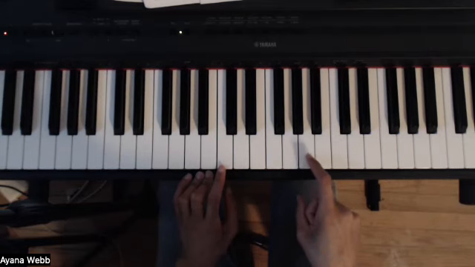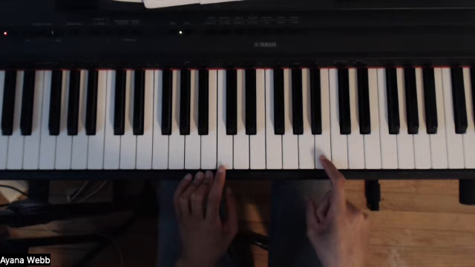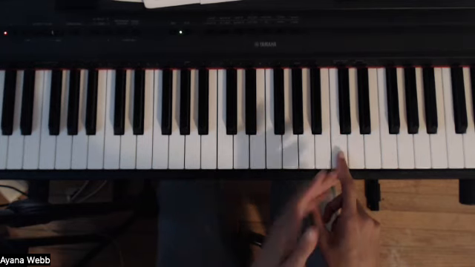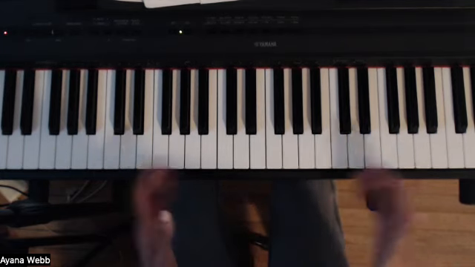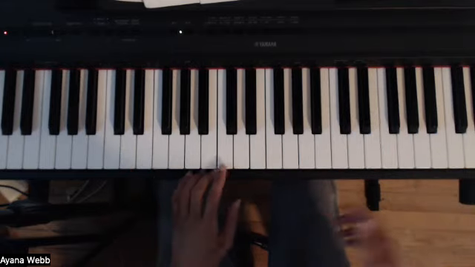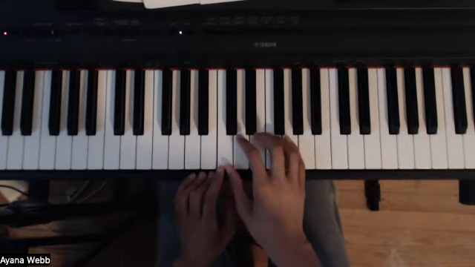After G, the alphabet resets with A, and then after A is B, and then after B, you have C, which basically restarts the sequence. And then it just starts over, so the whole piano is just the same 7 keys that repeat themselves over and over again, in case you are a complete beginner.